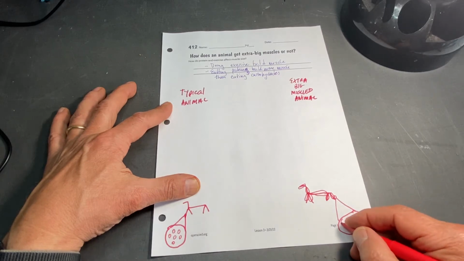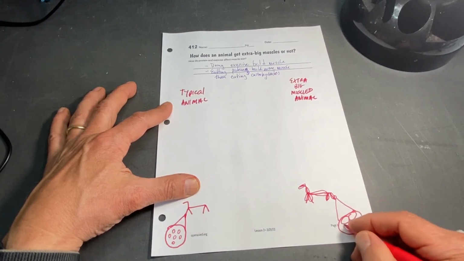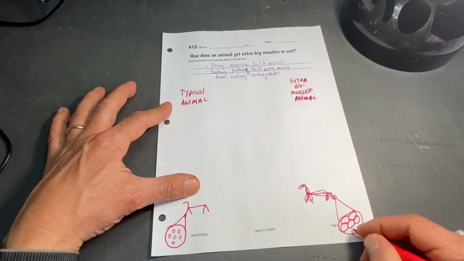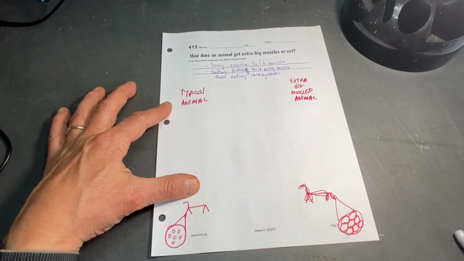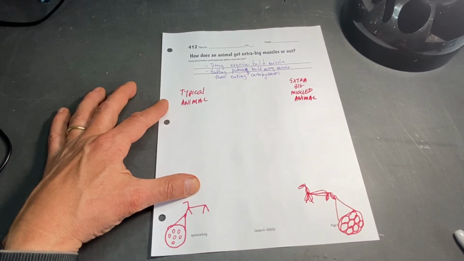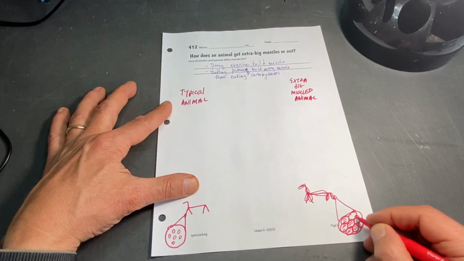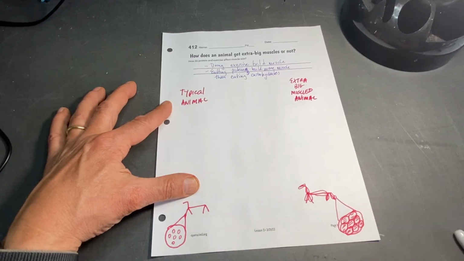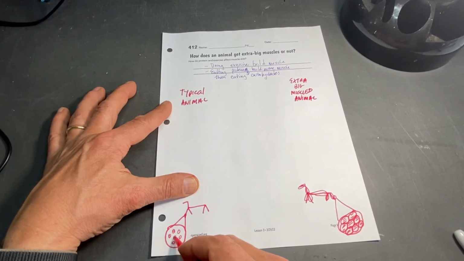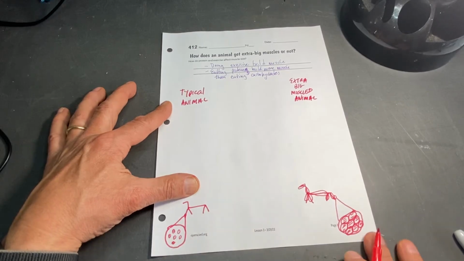Whereas over here, the muscle cells are bigger and more packed together. They have more area. They look more like this. So there's actually more of them and they're more packed together. And if we remember, they all have a lot of these muscle fibers in them, and they have more fibers than these ones maybe do over here. So that's the cellular level.